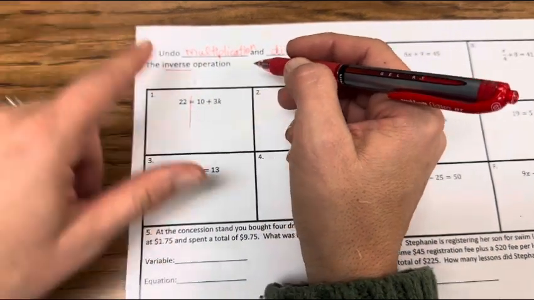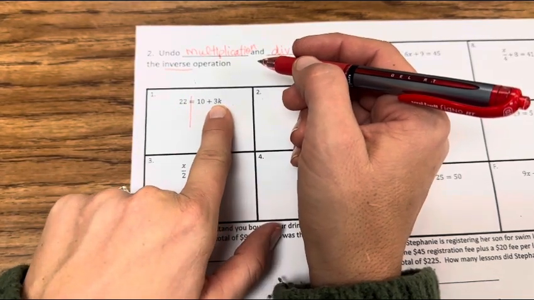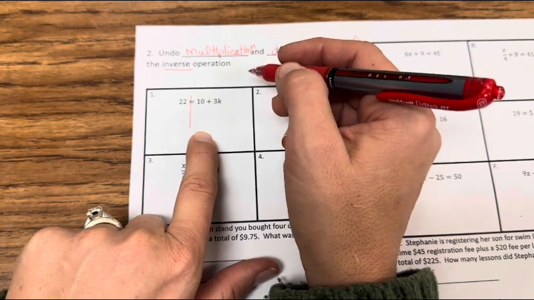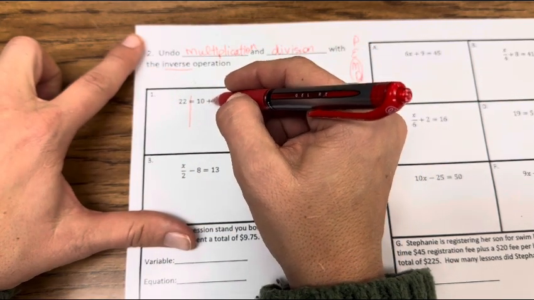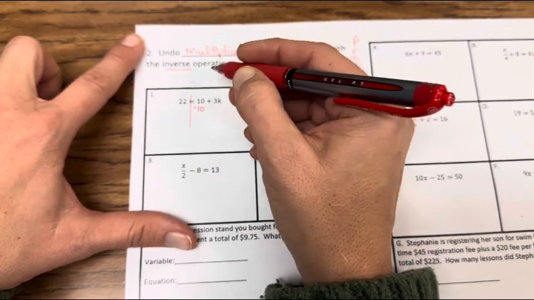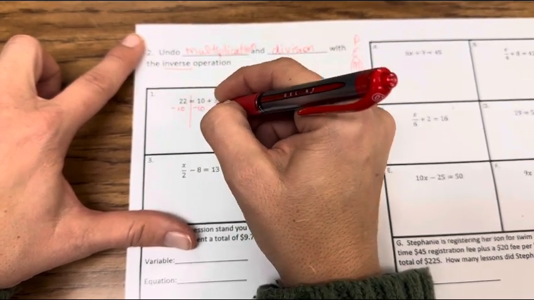So I want to ultimately isolate k and get it all by itself on this side of the equation. So I need to get rid of this plus 10. Well, the opposite of adding 10 is subtracting 10. What I do to one side, I do to the other.